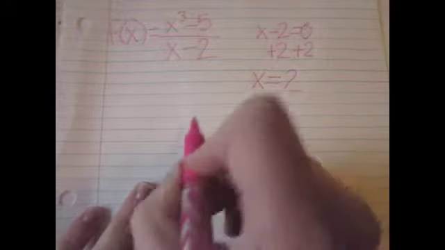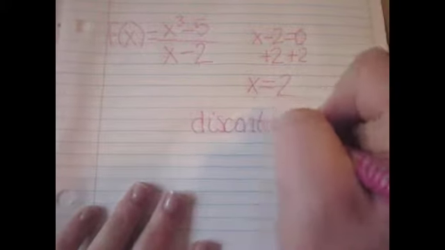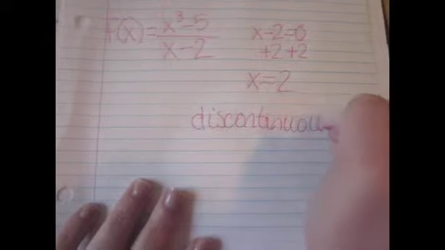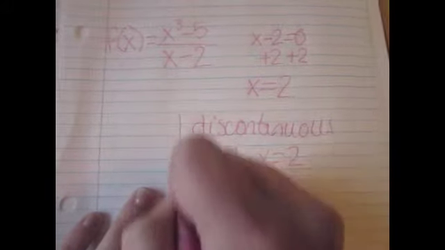x equals 2. There is a hole located there. Therefore, we know that the graph is discontinuous at x equals 2. And that is your final answer.